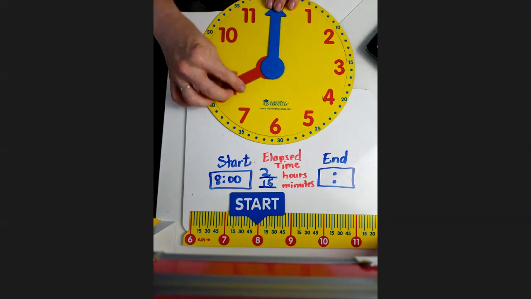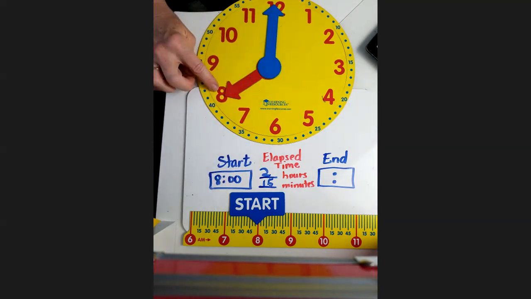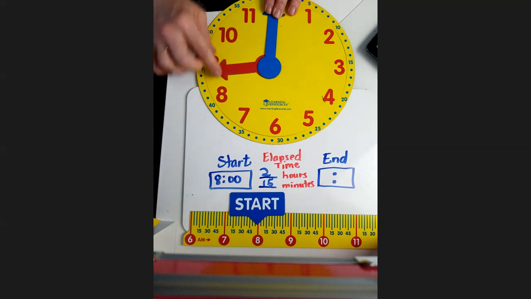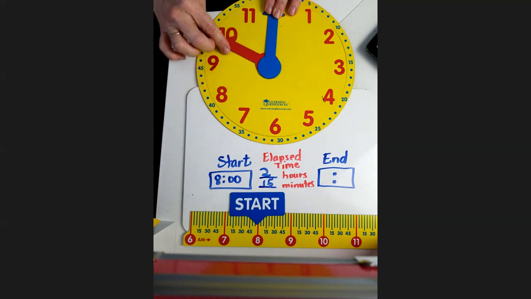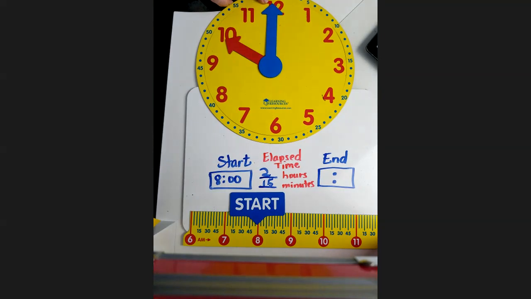So if we start at 8 o'clock and we know we need to move the hour hand 2 hours, we need to add 2 hours to our minute hand. So let's jump our hand 1, 2 hours. So 2 hours more is what time? Yeah, that says 10 o'clock.